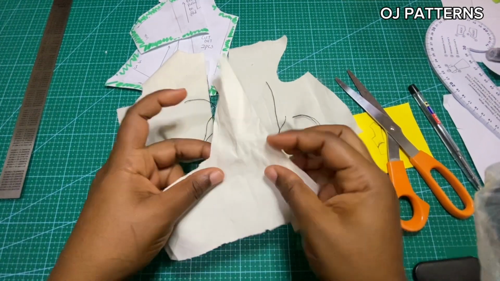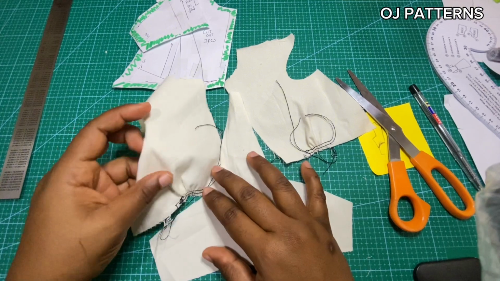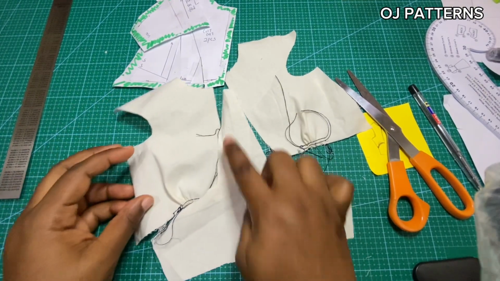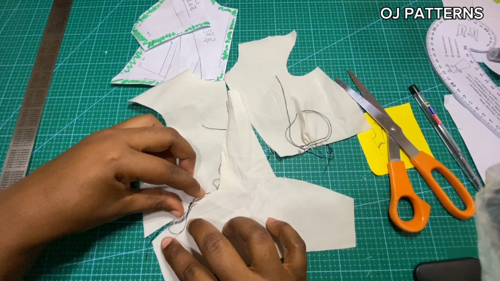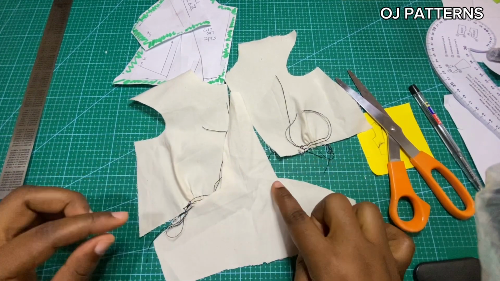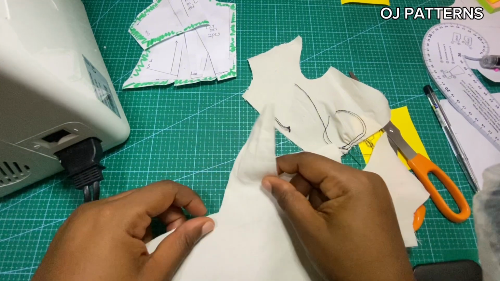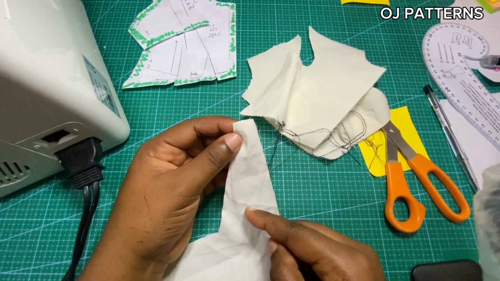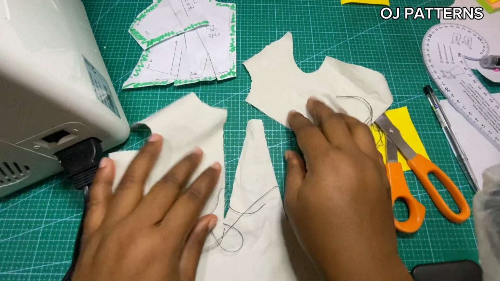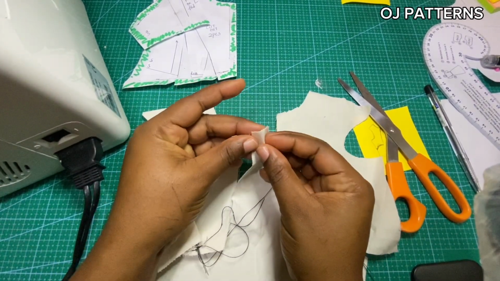What I want to do is, don't forget this is on fold, so if you open it up, we'll sew here and to this part. So we readjust the gathers till it fits right, and then join this other part. Please note, for your center front, in order to attach the two side pieces like this, you have to get the midpoint of the top part.